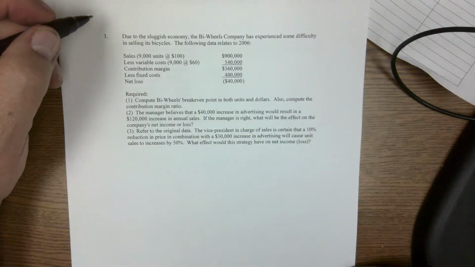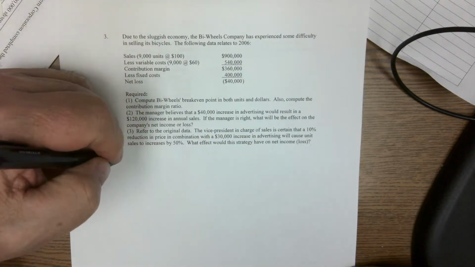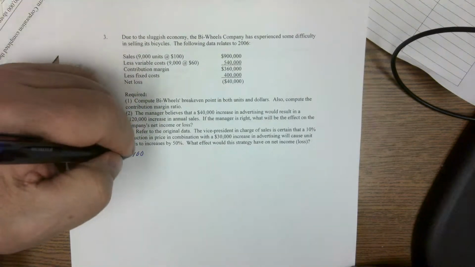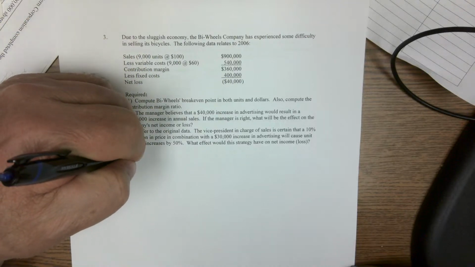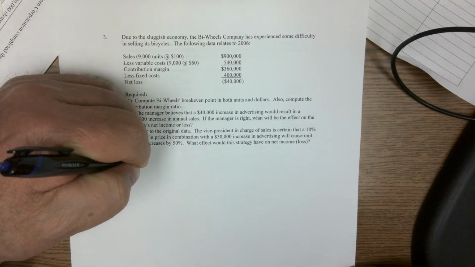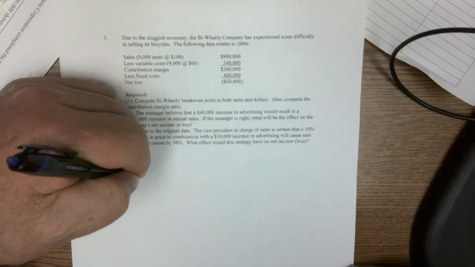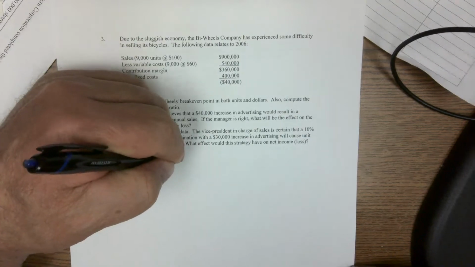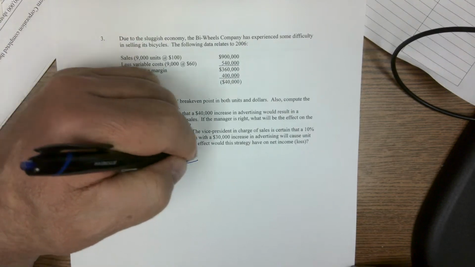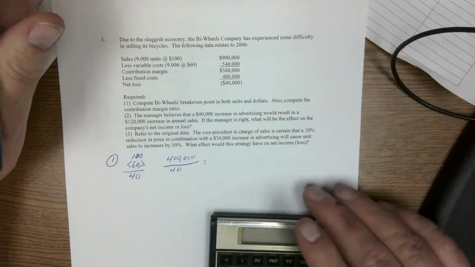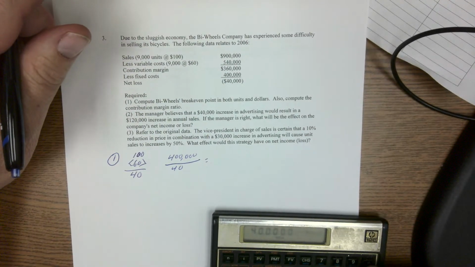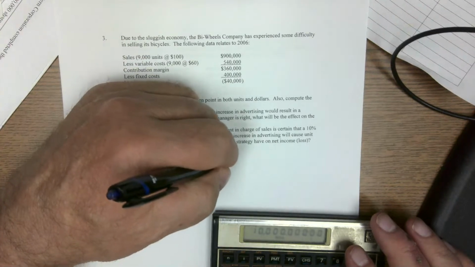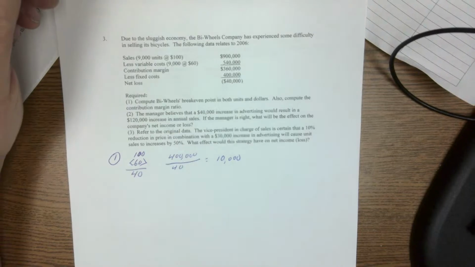So in units, it would be the 100 selling price minus the 60 variable cost, which gives us a unit contribution margin of 40. We take the 400,000 fixed cost, divide it by 40. They would need to sell 10,000 bicycles to break even.